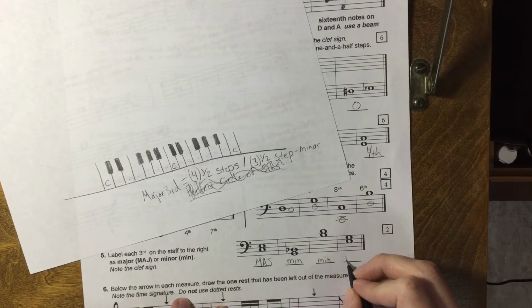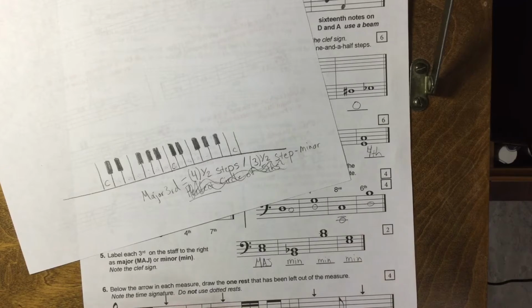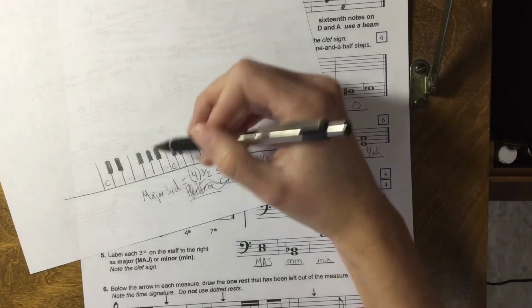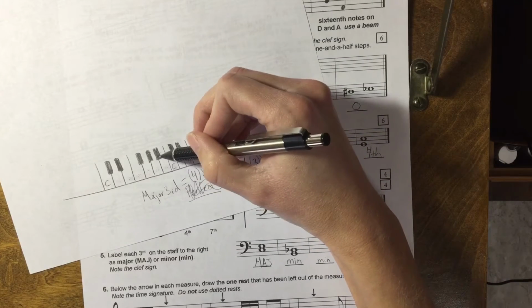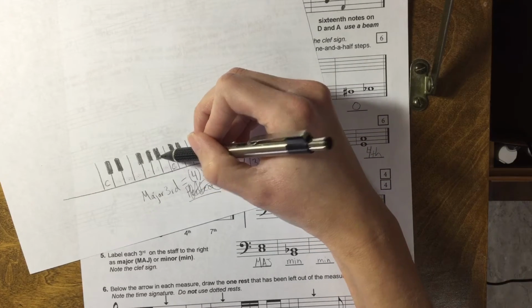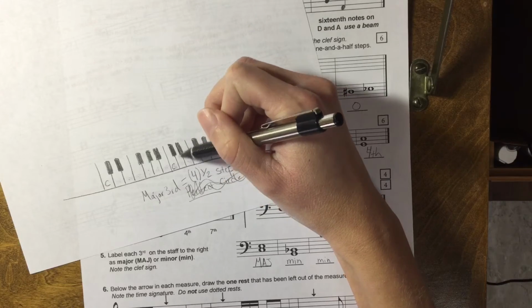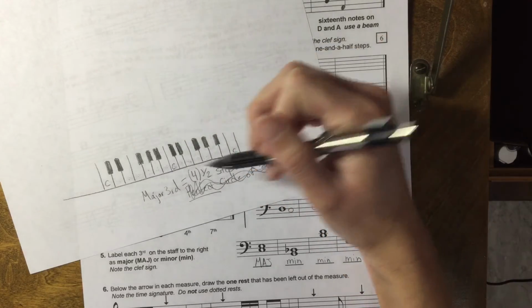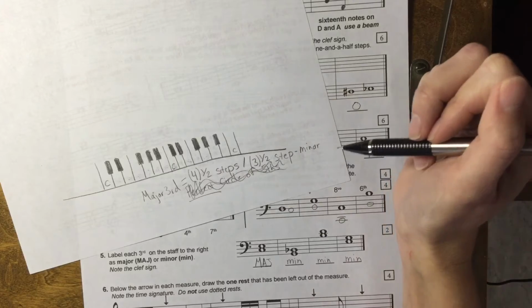My goodness. I'm going to double check that because that seems like a lot of minor. G to B flat. Yeah, I can feel it in my hand. That's correct. Yeah, that's correct.